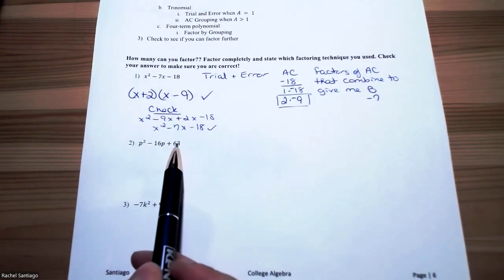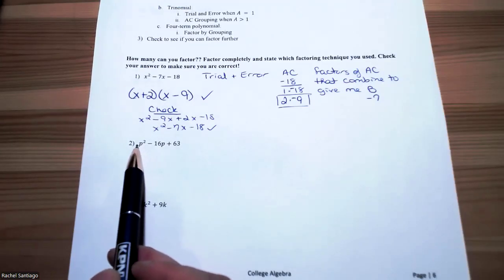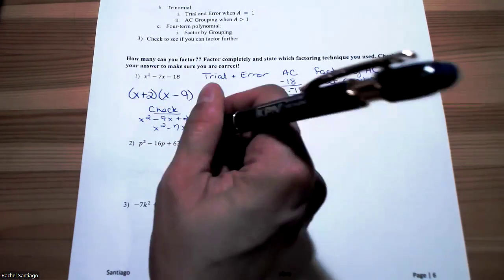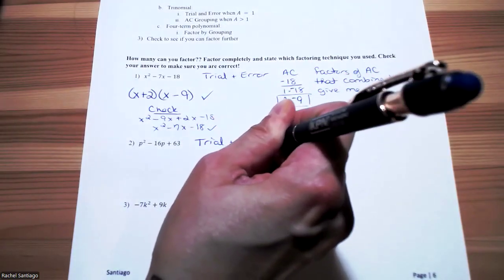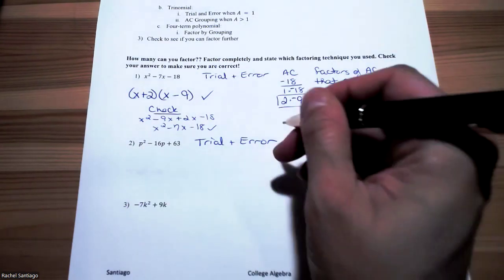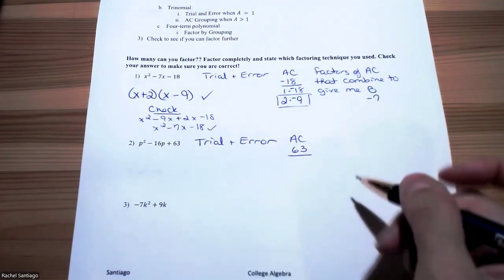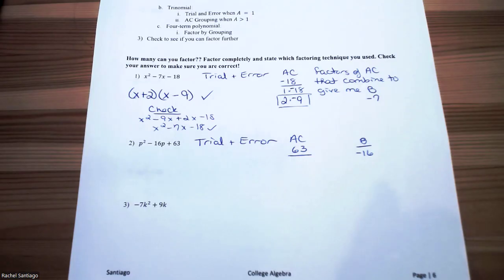Cool. Number 2 is the exact same way. Consider no GCF, no leading negative. My leading coefficient is 1, so it's trial and error. I'm going to move through this one a little bit quicker. I'm still going to write trial and error. This is a great time to pause the video and try this problem on your own. A times C is 63. We want factors of 63 that combine to give me a negative 16. That's what I'm looking for here.